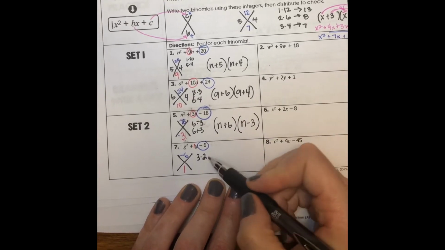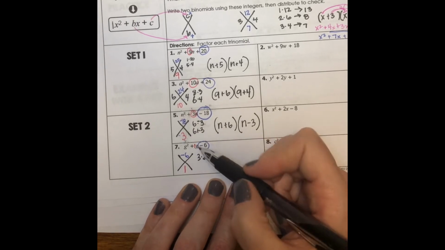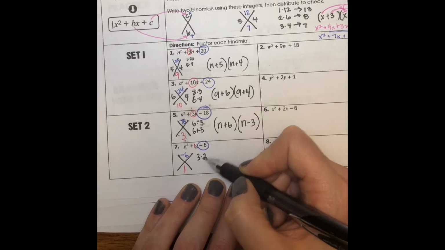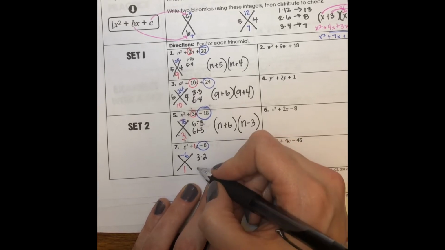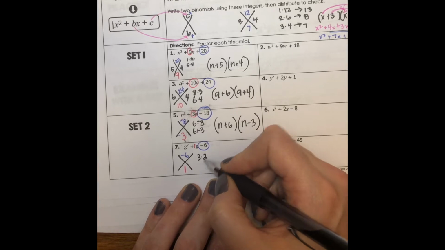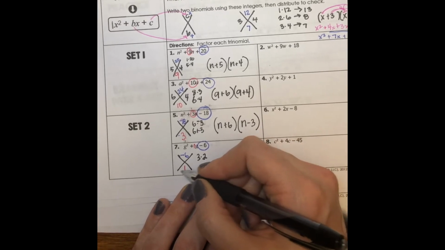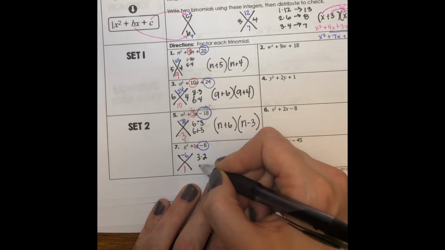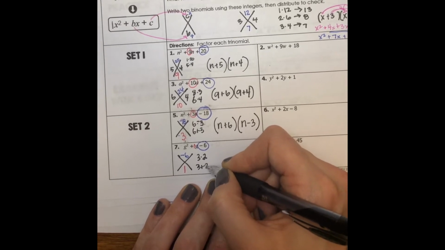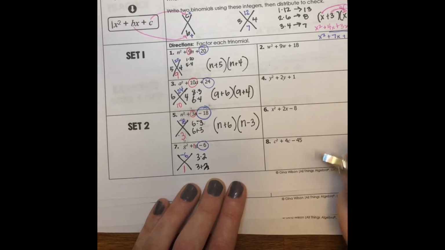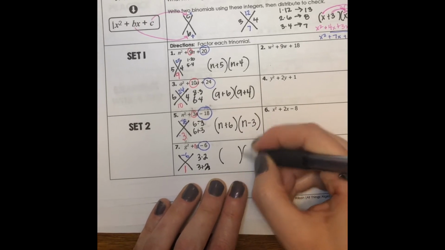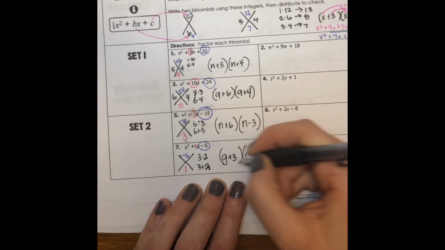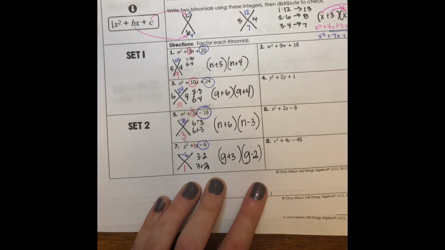And then we're going to figure out which one is positive and which one is negative. Well, if I have a 3 and I add a negative 2, that's going to get me a 1. If I have a 2 and I add a negative 3, that gets me negative 1. So I have to watch which order and which one I'm putting as my negative number. So we're going to put our variable. We get a G. And then we have a positive 3, negative 2.